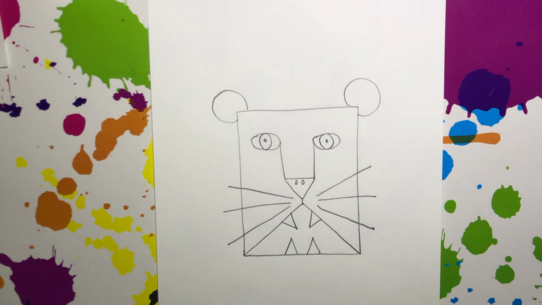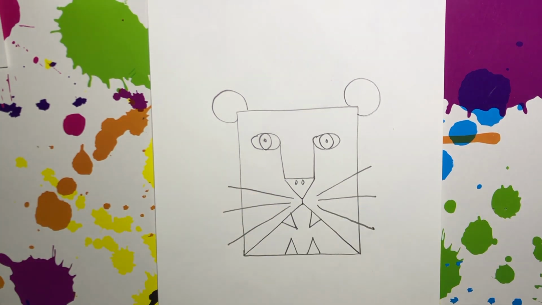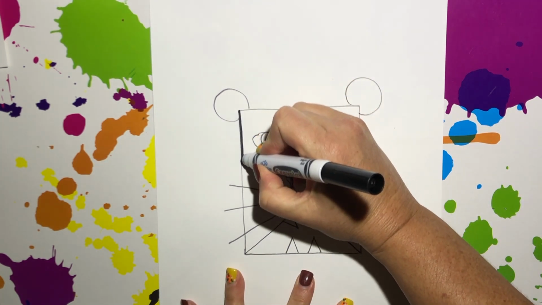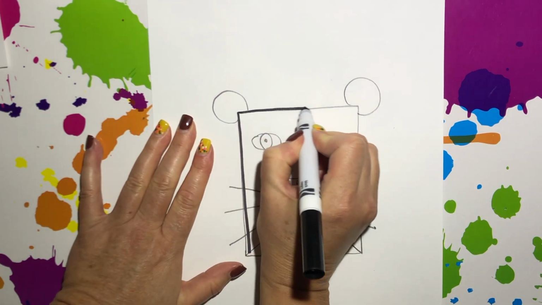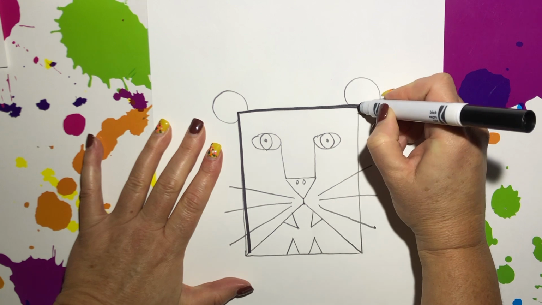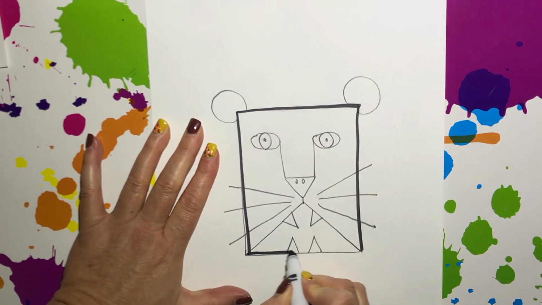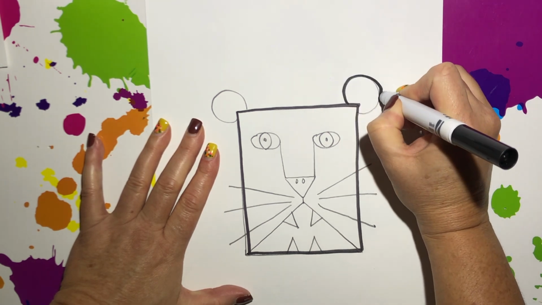So now what I'm going to do is, if you have a black marker, I'm going to go ahead and outline everything. An outline means trace over your pencil lines. If you don't have a black marker, it's okay. You can trace over your pencil lines with a black crayon, or you don't have to trace over them at all.